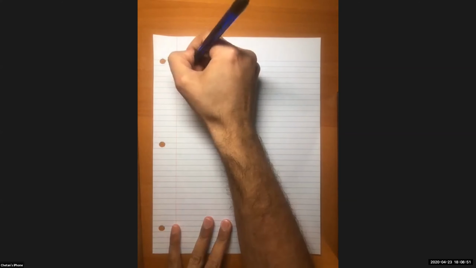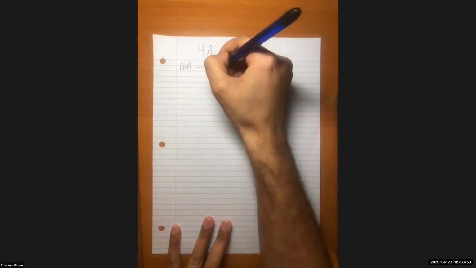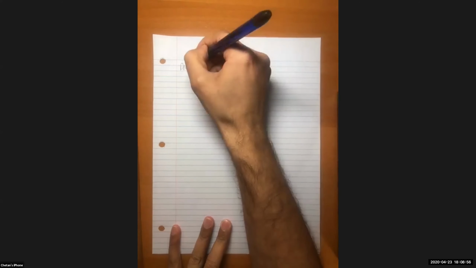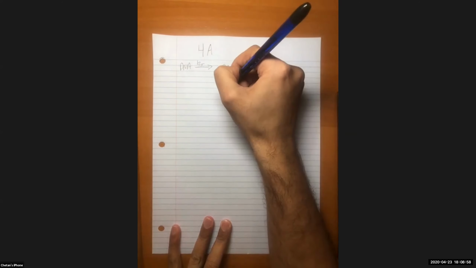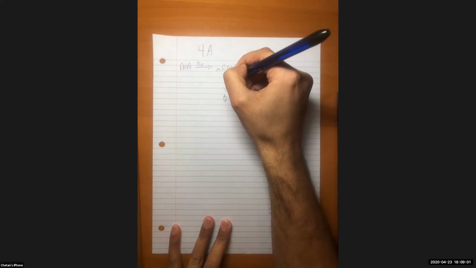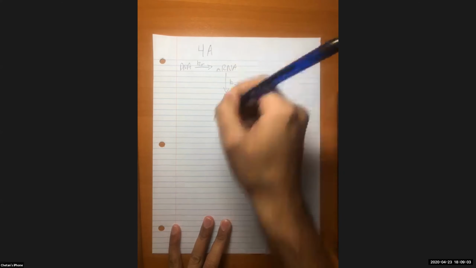So the first question in problem 4A is asking us what is meant by the steady state condition for the reaction scheme shown above, where we have what you've seen in lecture, DNA going to mRNA by some rate constant Kr, and then mRNA being degraded by rate constant K inverse R, K negative R. Basically, what's the difference between the equilibrium and a steady state condition?